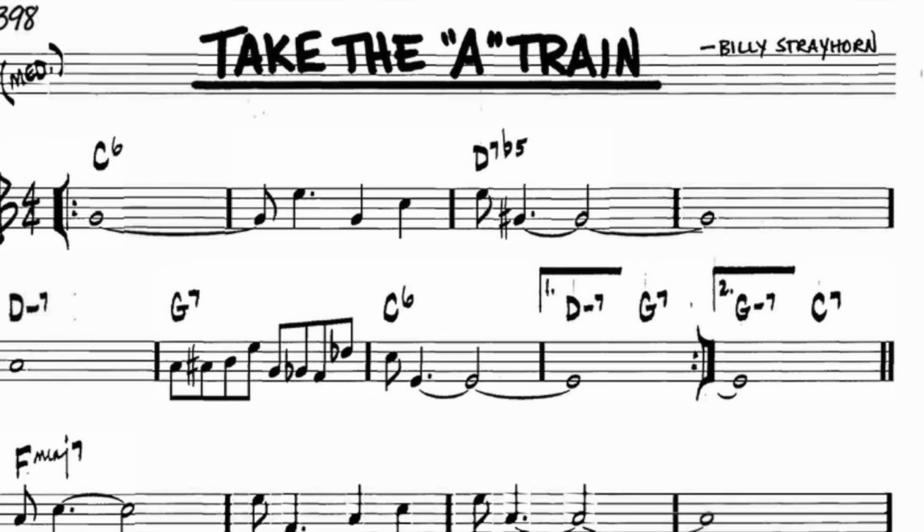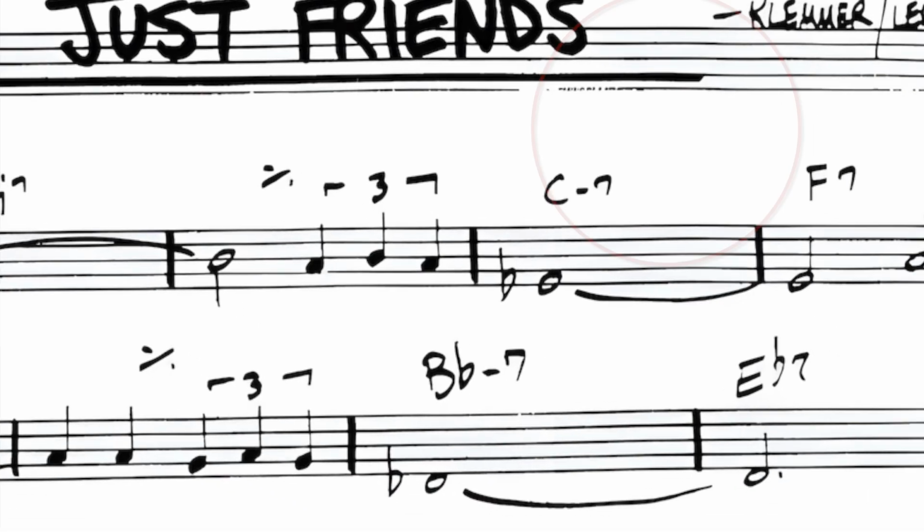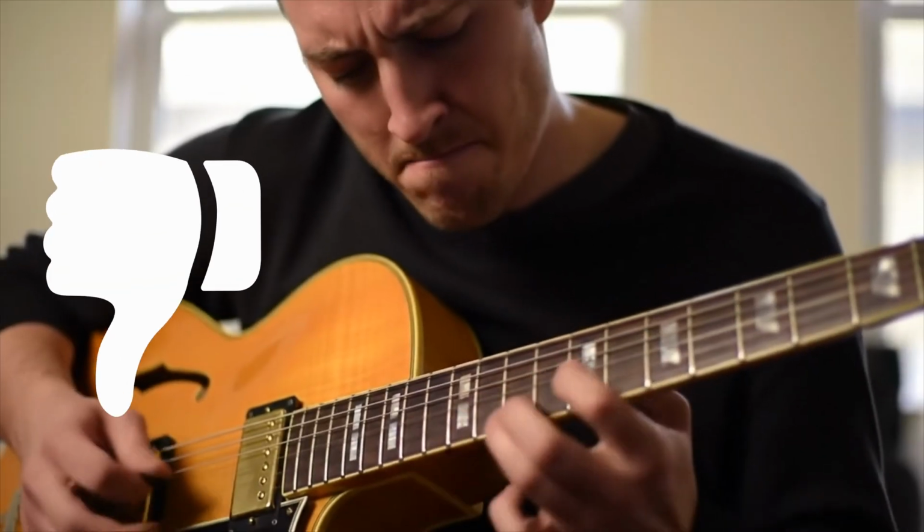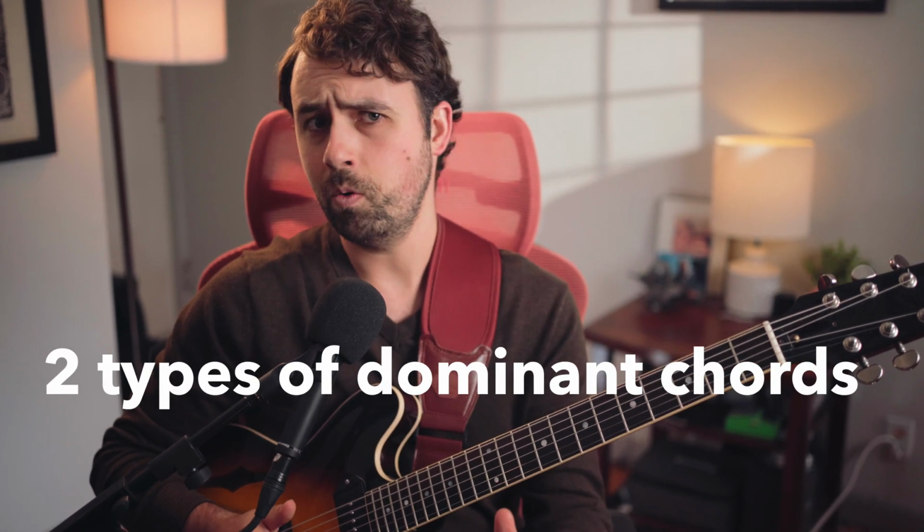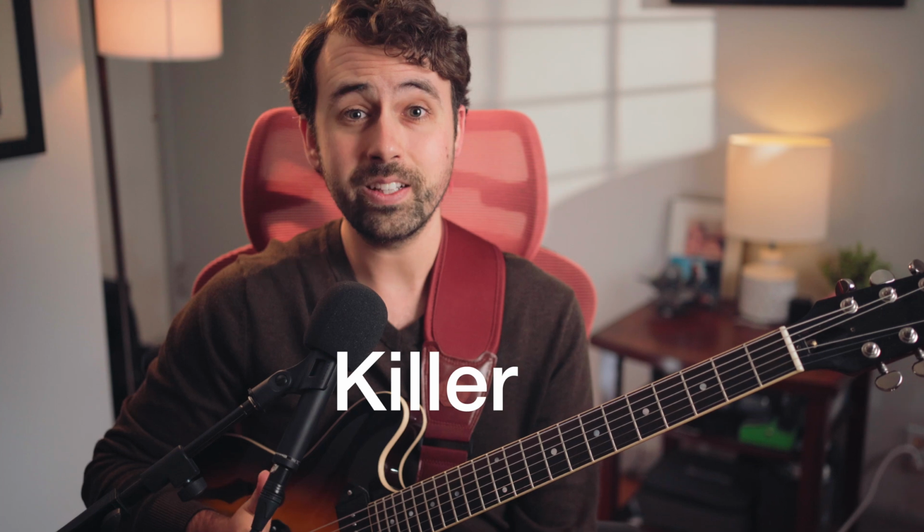Ever hit a dominant chord in a jazz tune, say like in Take the A Train or Just Friends, and feel like your go-to dominant licks just sound wrong over them? Frustrating, right? You're trying to use your dominant vocabulary, but it's just not landing. That's because there's a critical misunderstanding most players have about soloing over dominant chords. You'll discover the essential two types of dominant chords in jazz, and more importantly, how to play killer lines over each one.